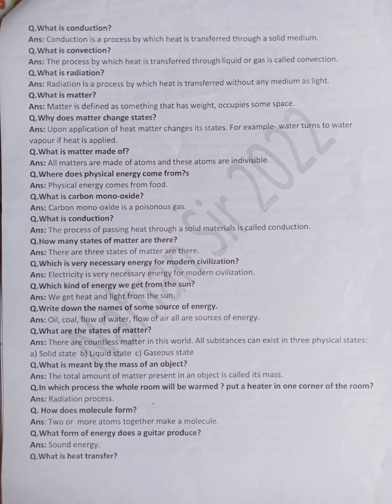Question. What is conduction? Answer. Conduction is a process by which heat is transferred through a solid medium. Question. What is convection? Answer. The process by which heat is transferred through liquid or gas is called convection. Question. What is radiation? Answer. Radiation is a process by which heat is transferred without any medium, as light.